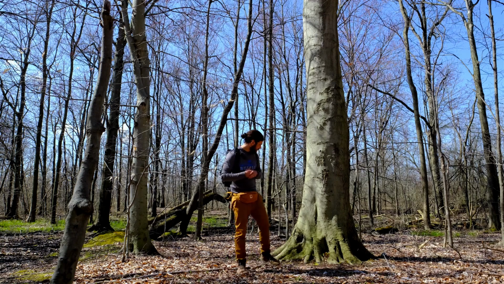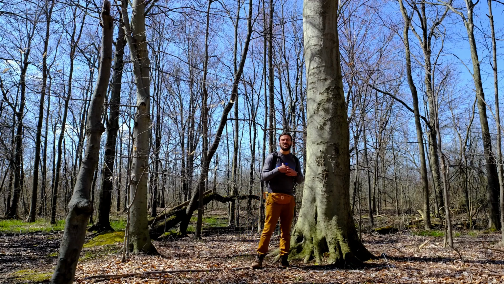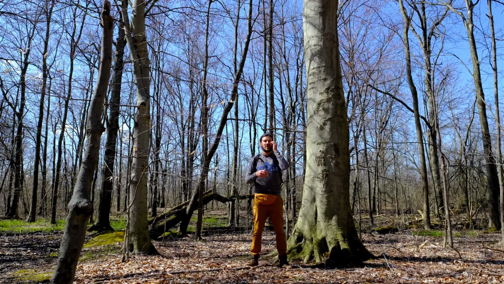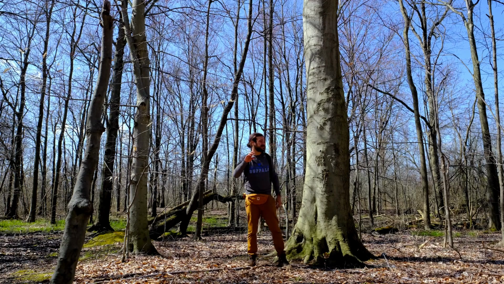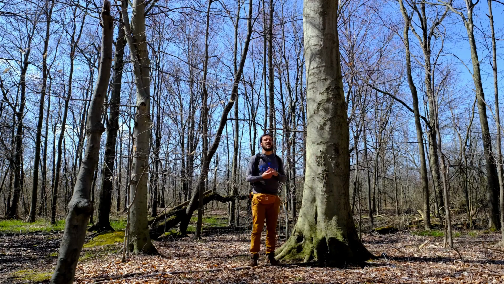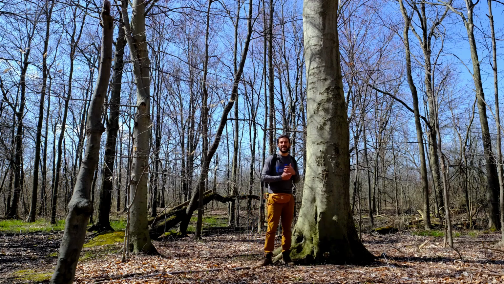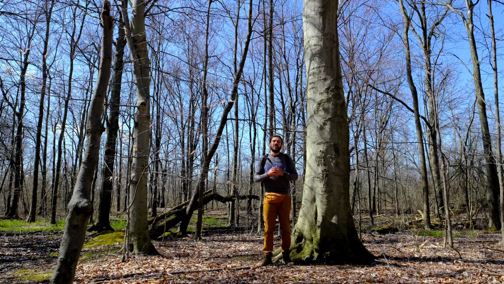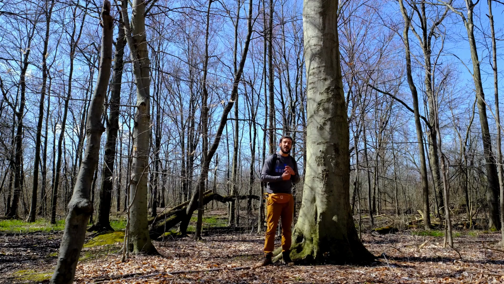So number one thing is when we compare these two data sets, we see a stark decrease in American beech. Now this is no surprise, since American beech is a shade tolerant species, and in the eastern side of this country, forests dominated by beech are mainly forests that are of old growth nature.